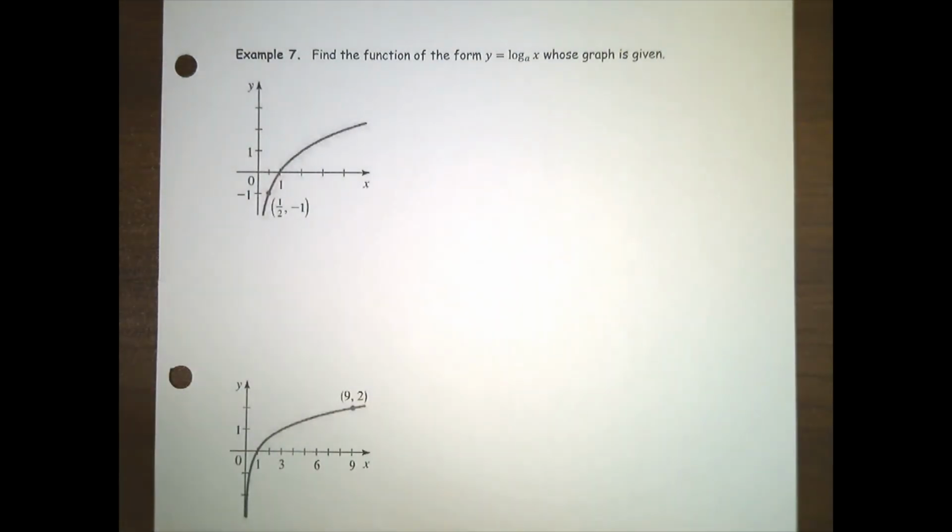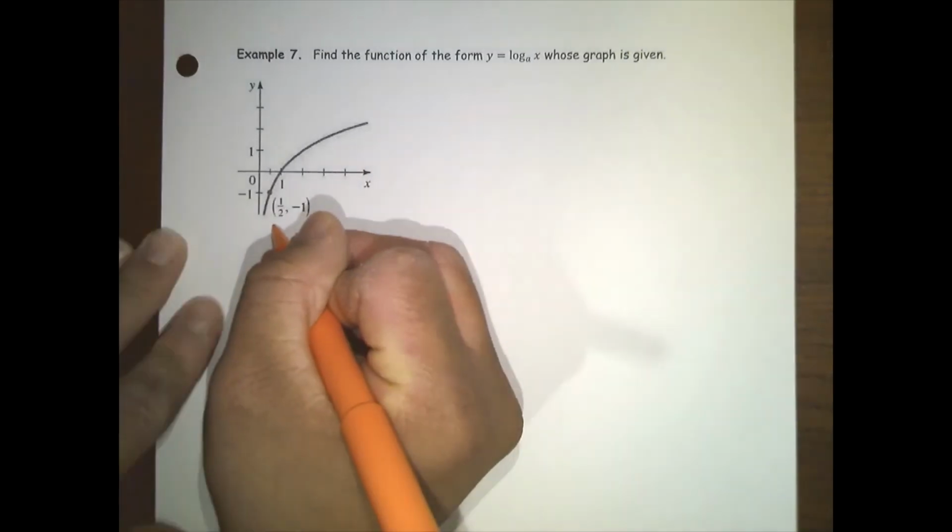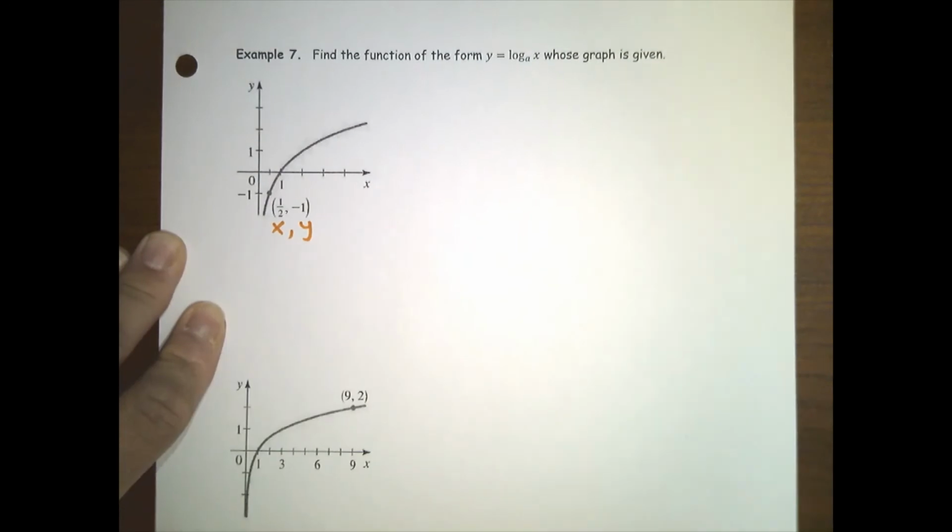So anyway, let's find the function of the form y equals log base a of x, whose graph is given here. Here we know that they're given an x and a y value.